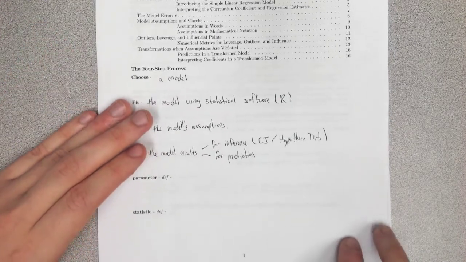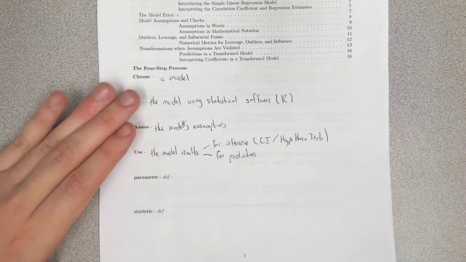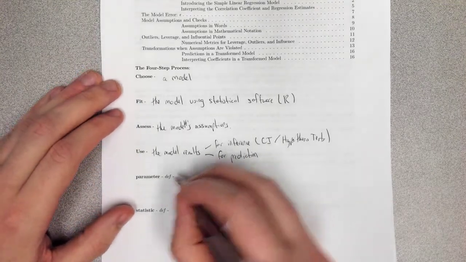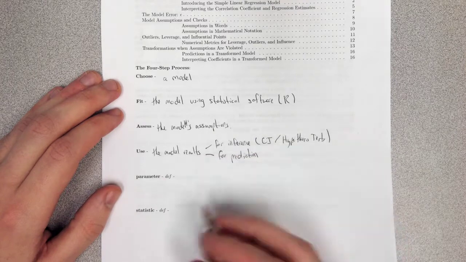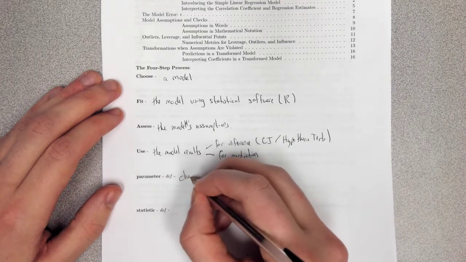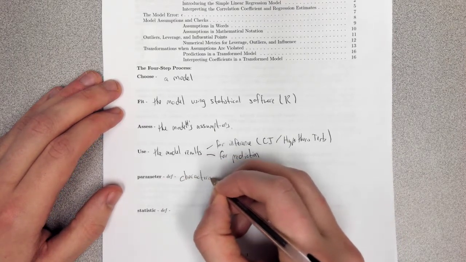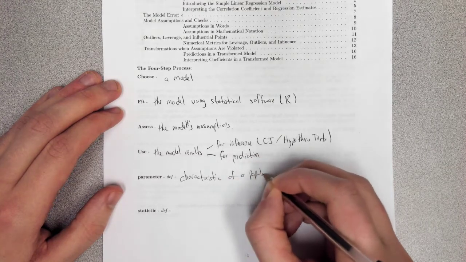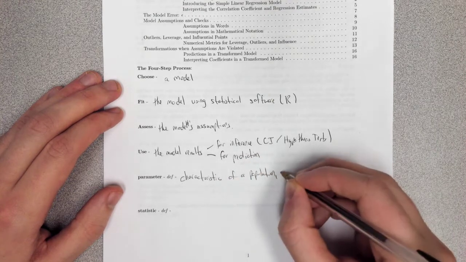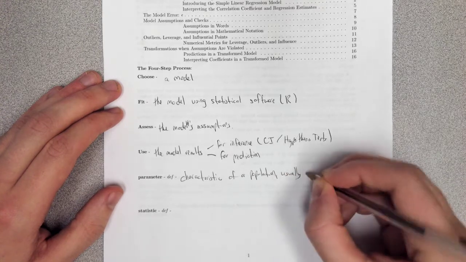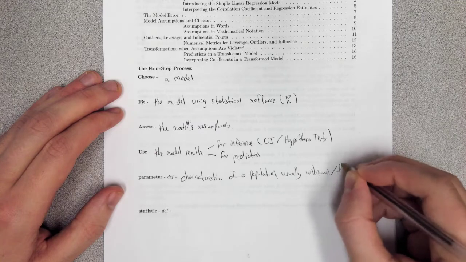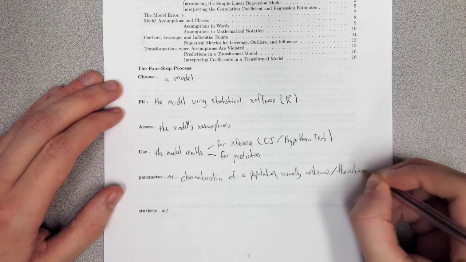A last little bit of review from Stat 113 that's going to help us in a second is to remember the definitions of parameter and statistic. A parameter was just some characteristic of a population, and this was usually, in most practical problems, unknown or theoretical.